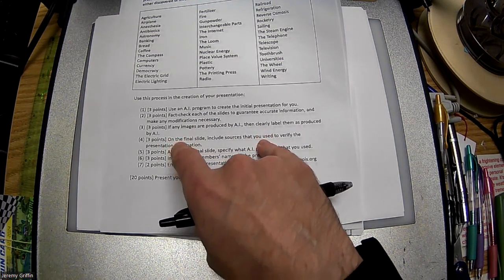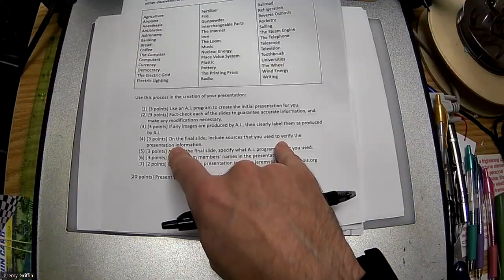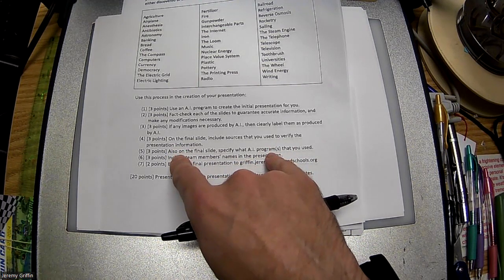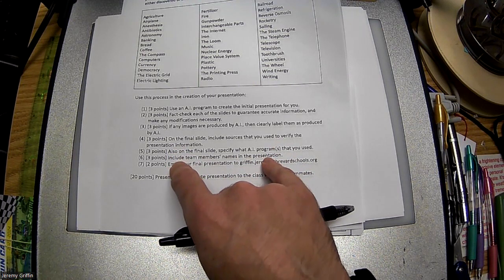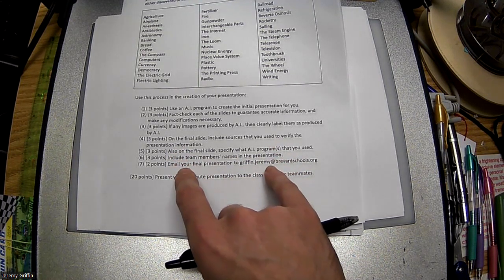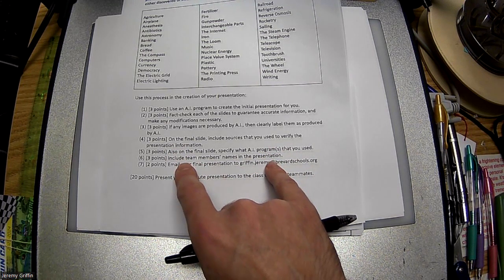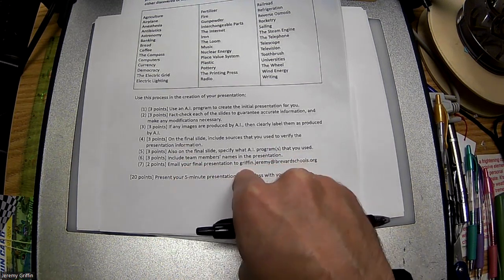On the final slide, include all the sources that you used to verify all your presentation information. Also specify what AI program you used, and include all your team members' names in the presentation. Okay, and when you guys have this finished, again, I'll probably give you guys 1.5, 2 class periods to work with your teammates and put this together. Once you have your final presentation, go ahead and email it to me.